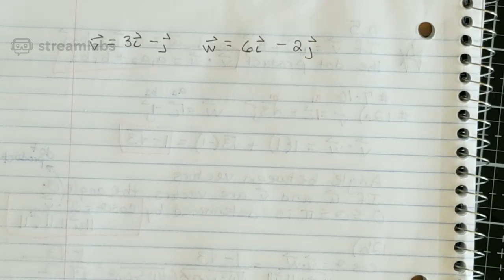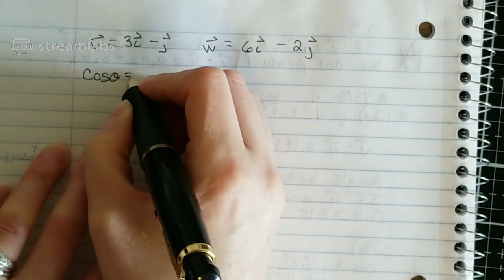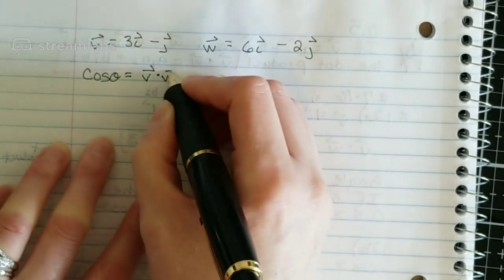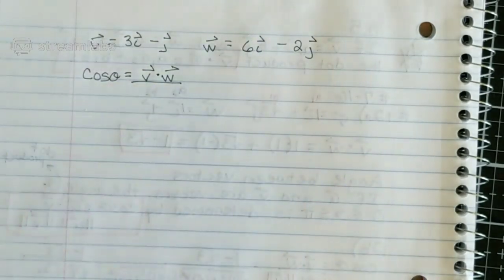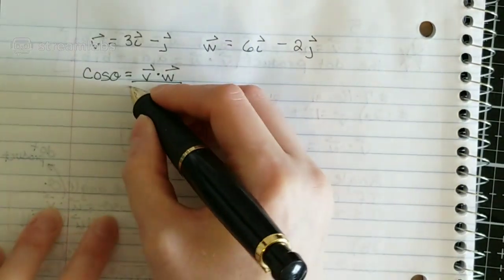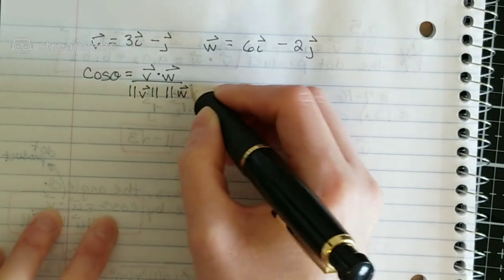So I always kind of jump in to checking parallel, and I always do the top first and then I do the bottom. All right, so for parallel, we have the cos of theta is equal to v dot product w, and I would work that out first. Then we have the magnitude of v, and then the magnitude of w.